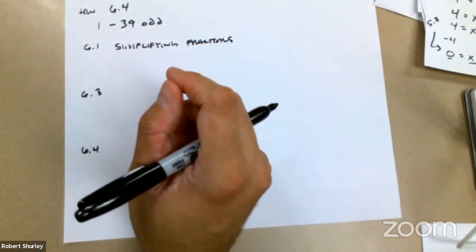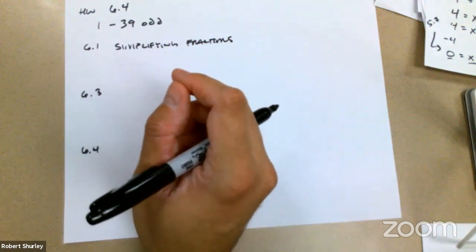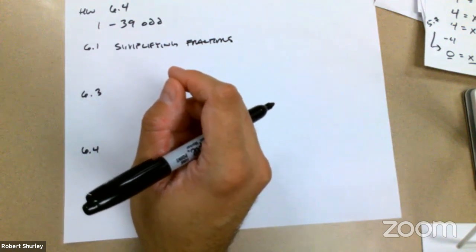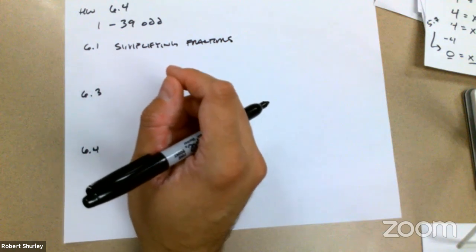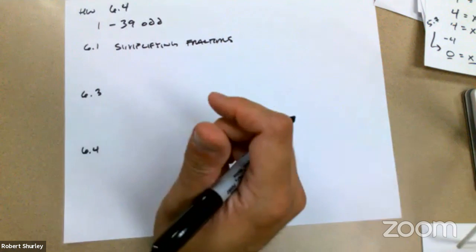If I go to 6.1, like that objective B, which is on page 438, it starts on number 13. All of those are good.